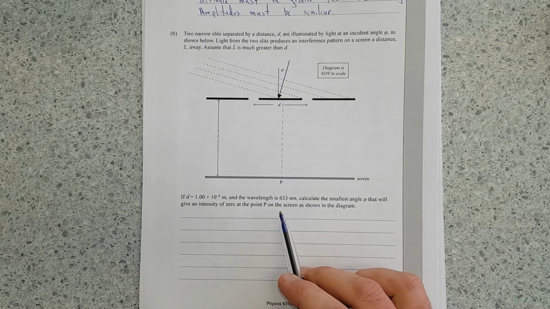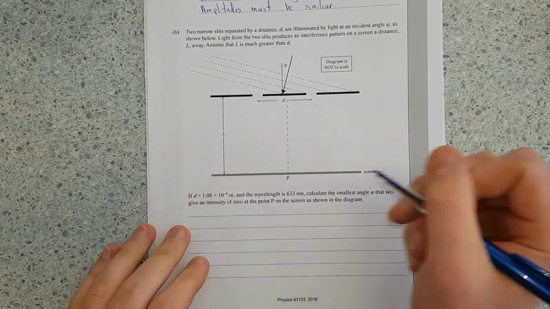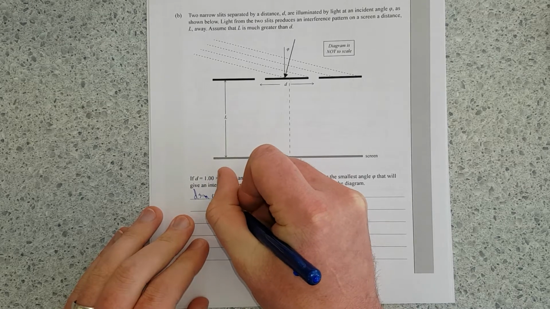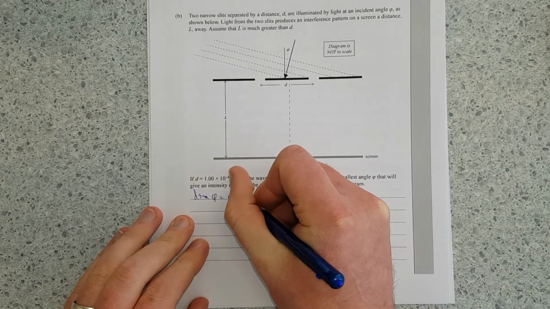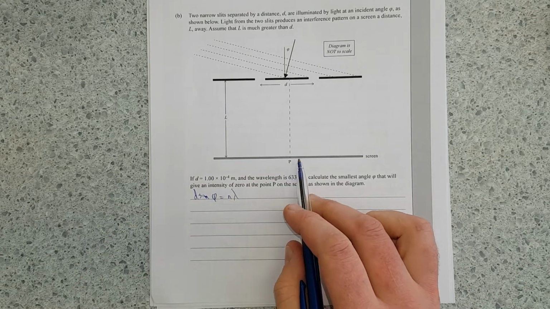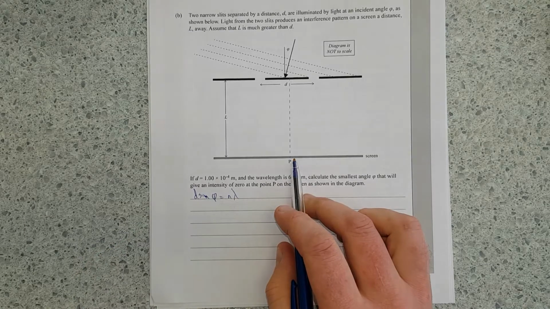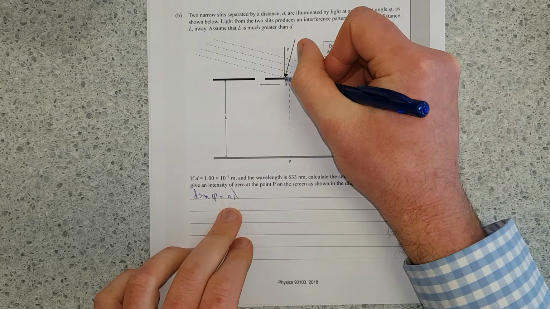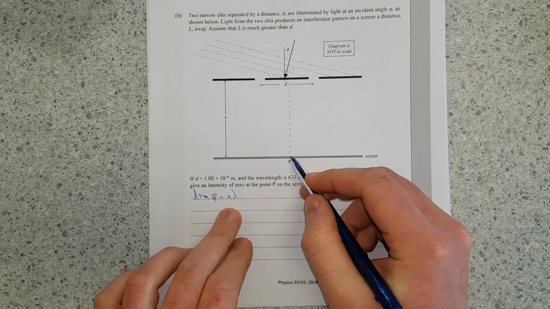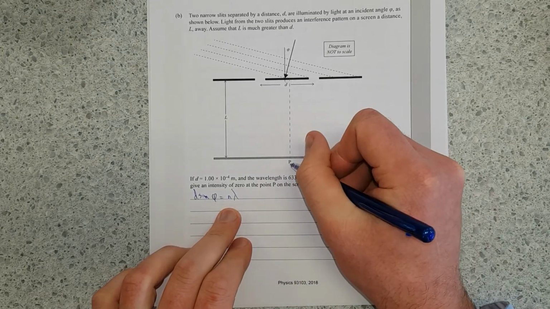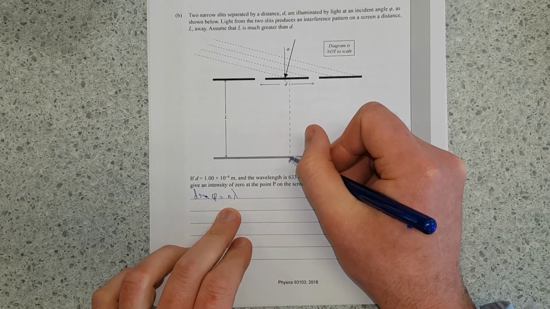So we'll write the formula first. d sine phi is equal to n lambda. Point P on the screen, I'm assuming that's offset from the center. I'm assuming here's the center, and this here must be the first dark spot. So this is the first nodal line. Nodal line means no wave. So this is the first dark spot.